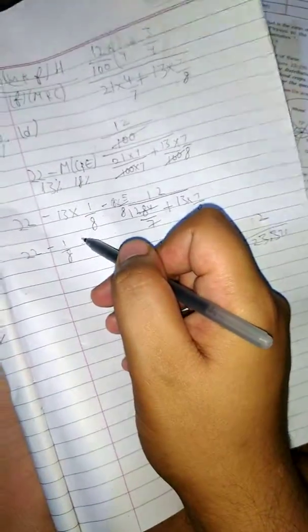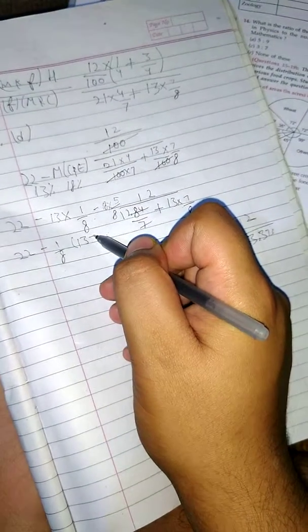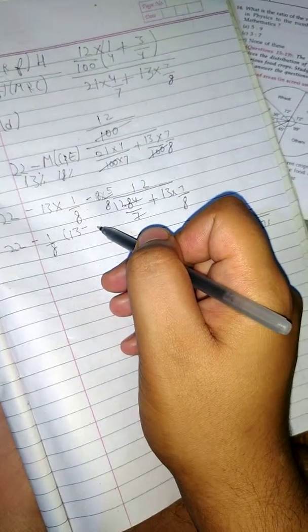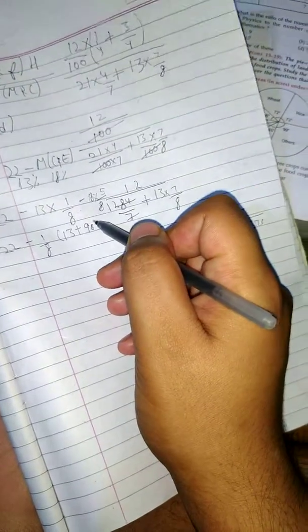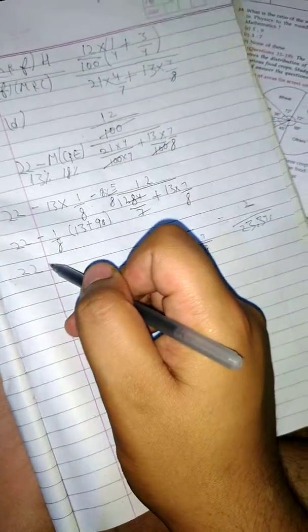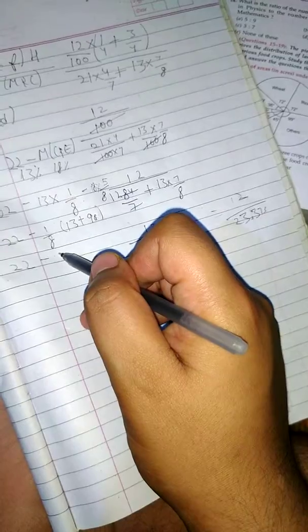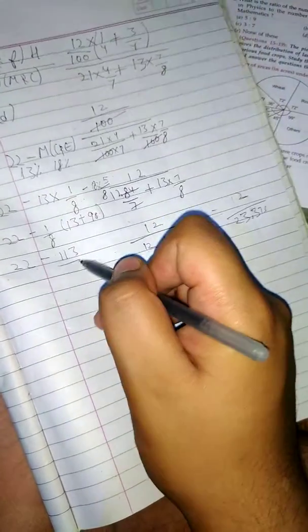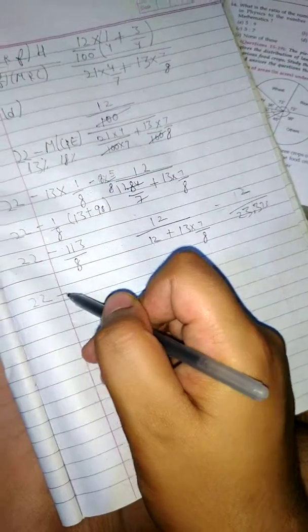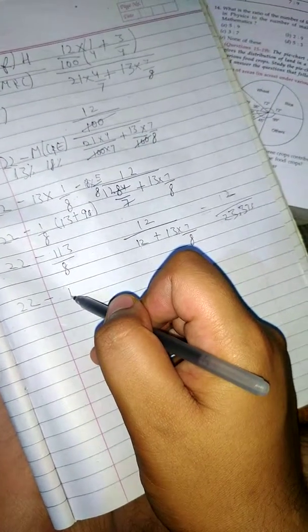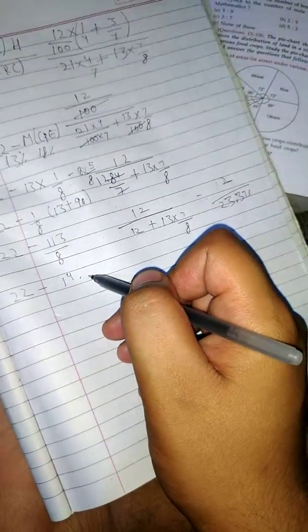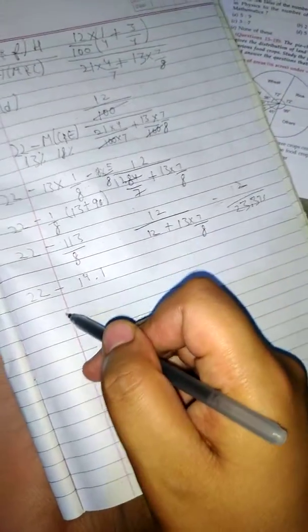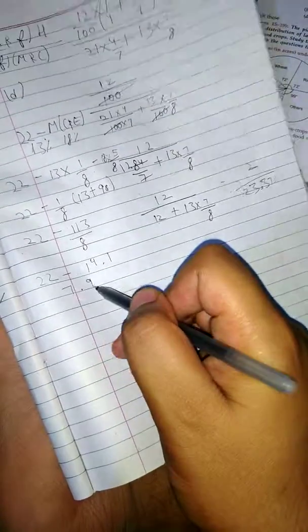Taking 1 by 8 as common, 13 plus 90, that is 113 divided by 8, so 22 minus 14.1, which comes out to approximately 7.9.